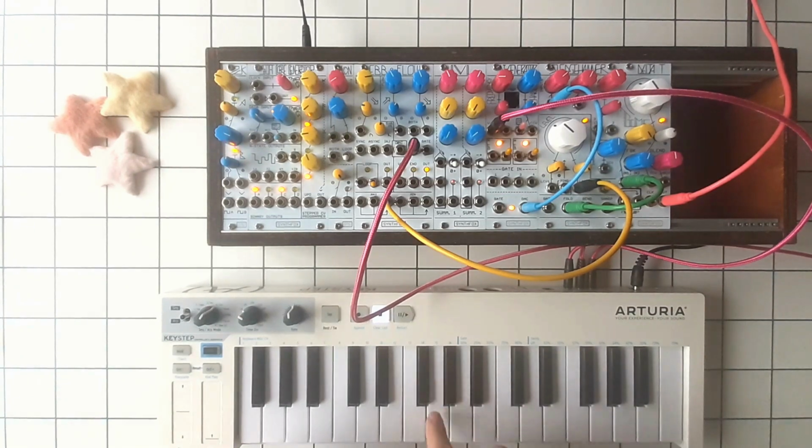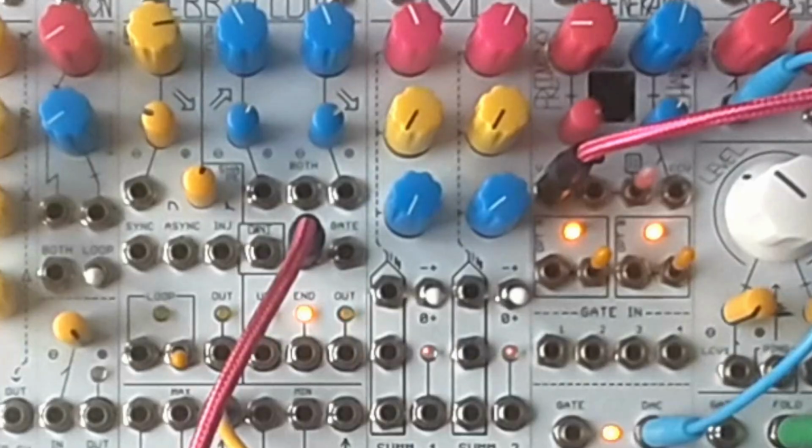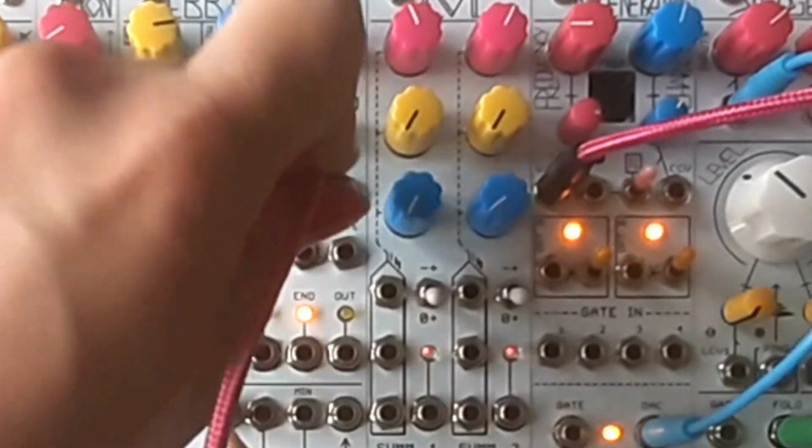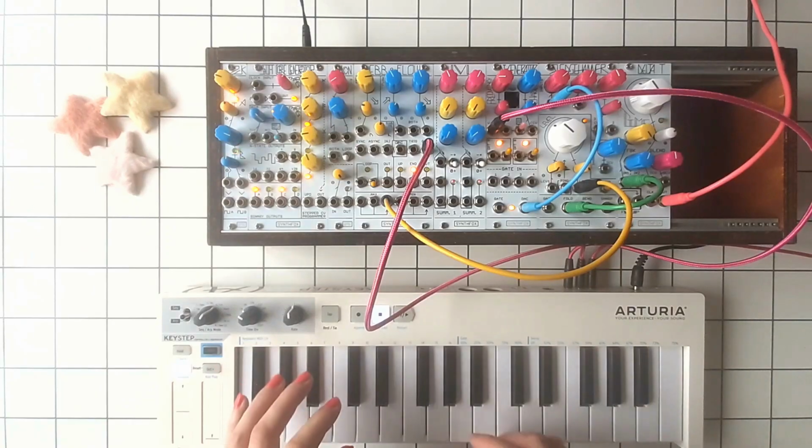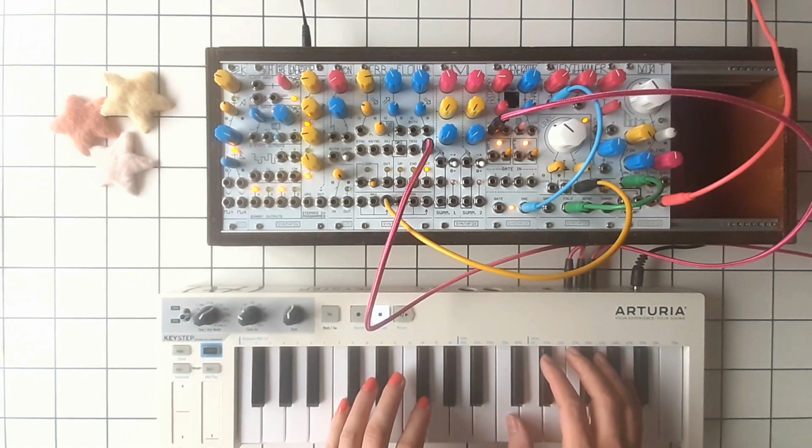And there you go. However, there is one issue now. I cannot start a new note before the current note finishes playing. That is, until the flow slope comes to its end. So for a more conventional envelope feel, it's best to use the gate input.